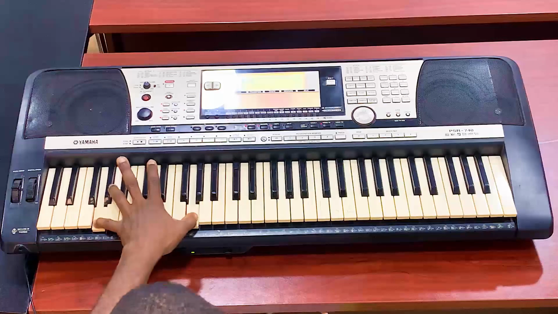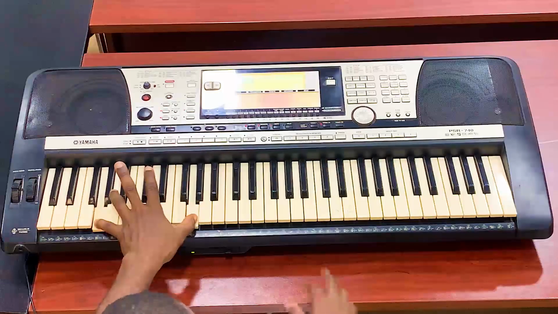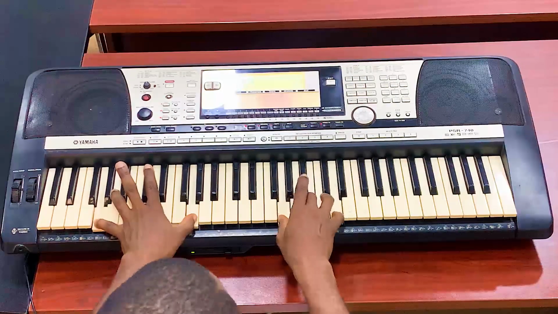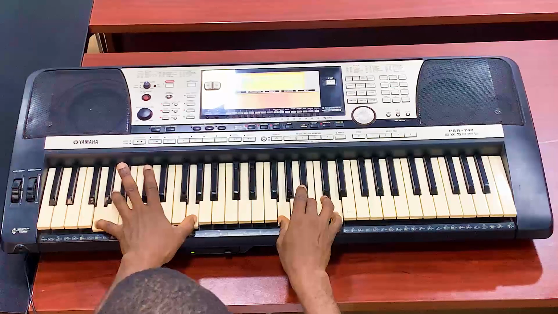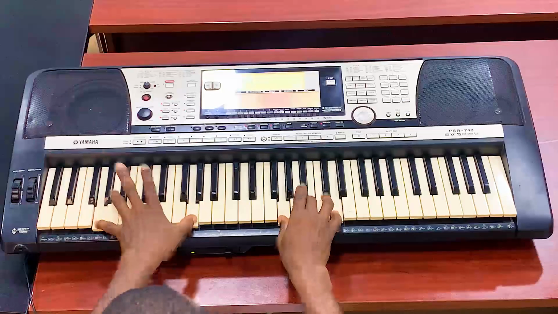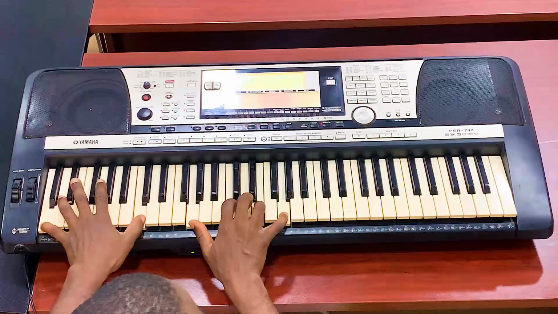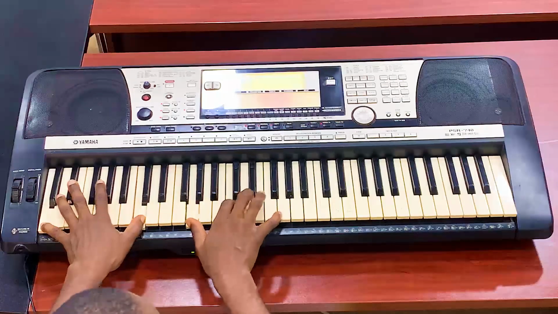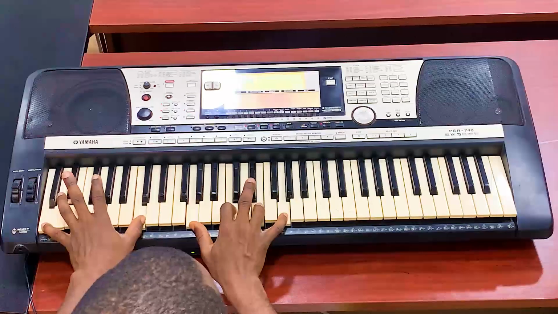Same way, this is my G. This is also my G. Remember, this is my G. So this is just a simple way of using the inversion, and it's very good when you are playing piano. You must learn how to use the inversion. See this? This is my key C.